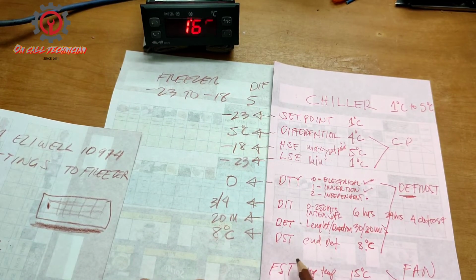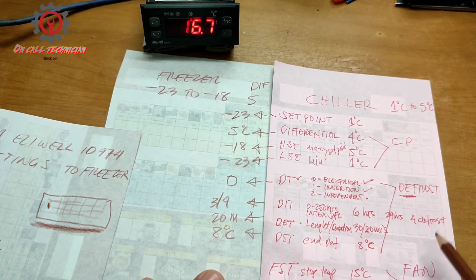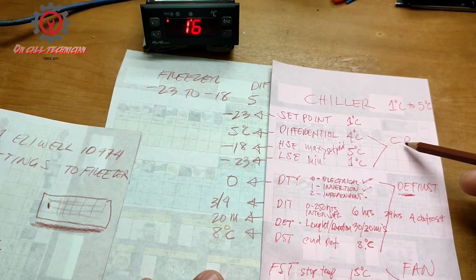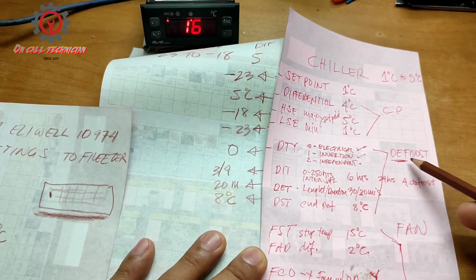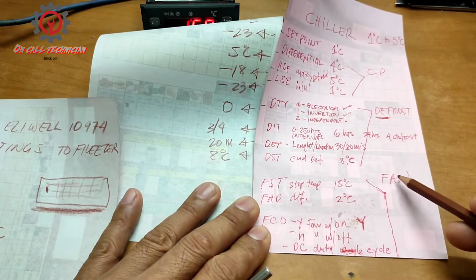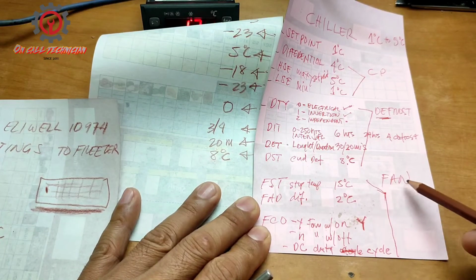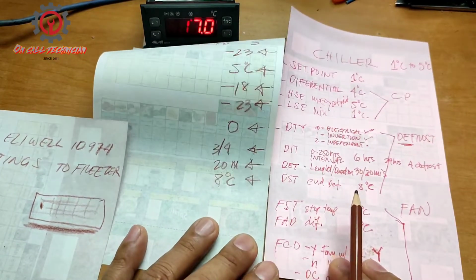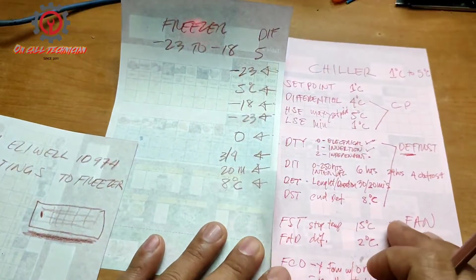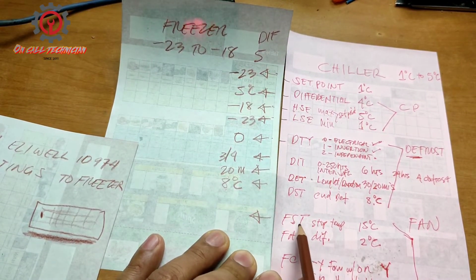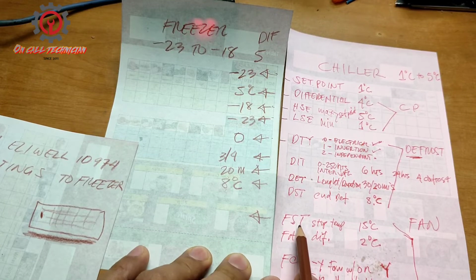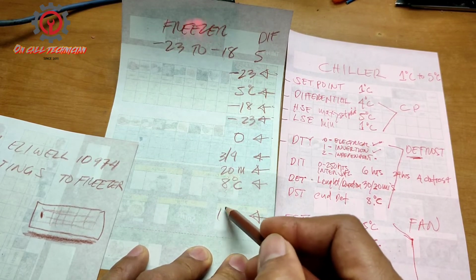And for the fan management, if you see, this is CP, this is all about compressor, and this is all about the defrost setting, and this parameter here is all about fan management. So we're going to change the FST here, FST, change it to 15, same.